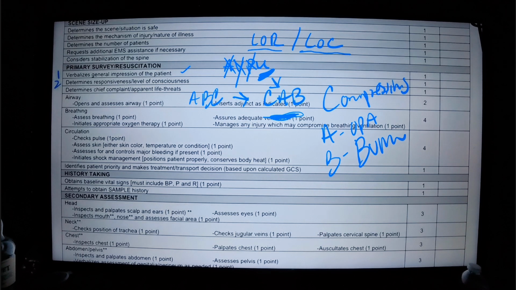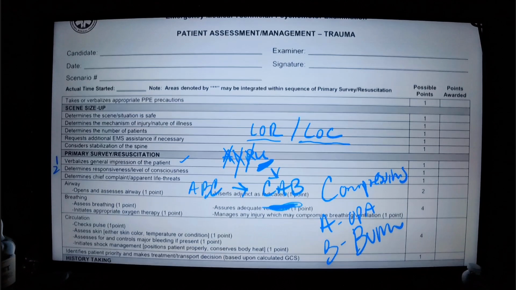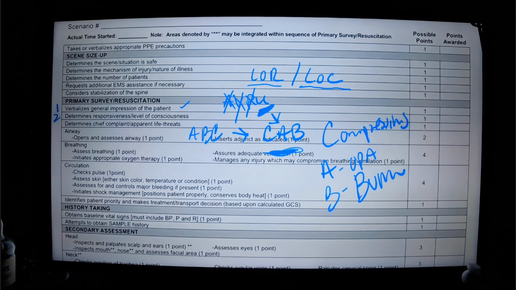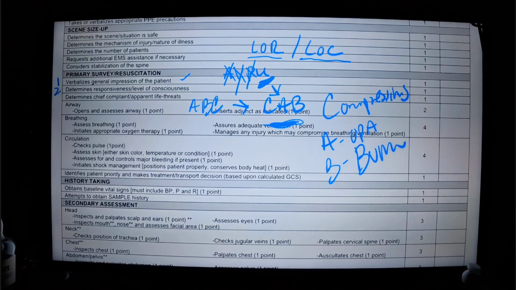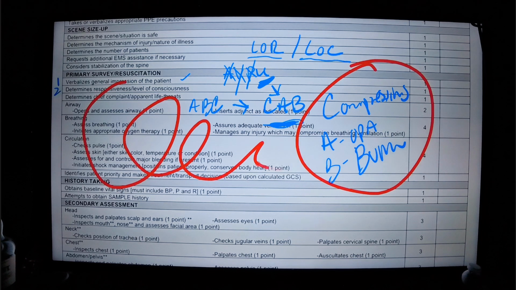Airway, patient assessment. So this is what I'm referring to. The patient assessment will tell you what skill to use and when you have to increase that skill to a different level. Other than that, you're lost. So this is what I'm referring to: compressions, OPA, BVM. How do I know how to do this? Because of this.